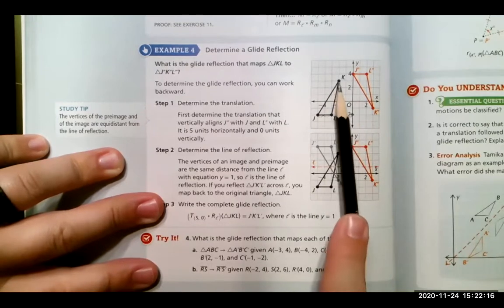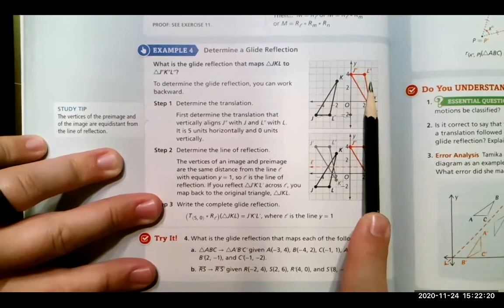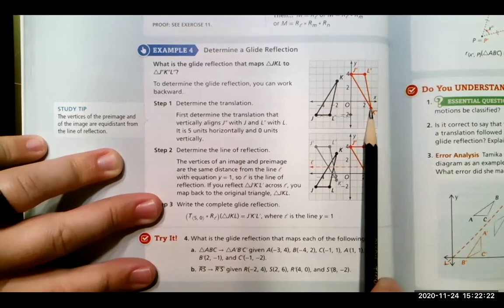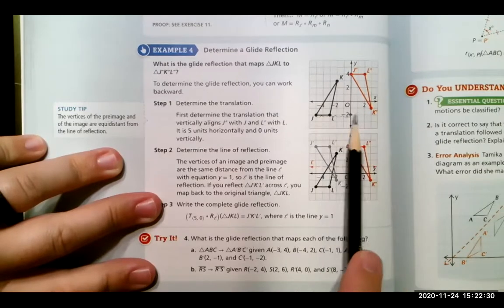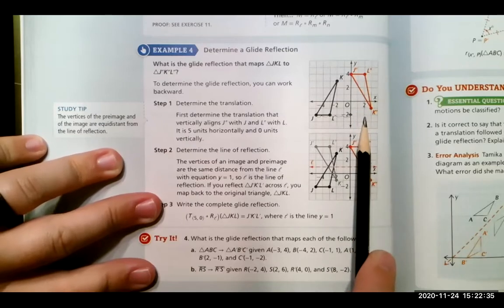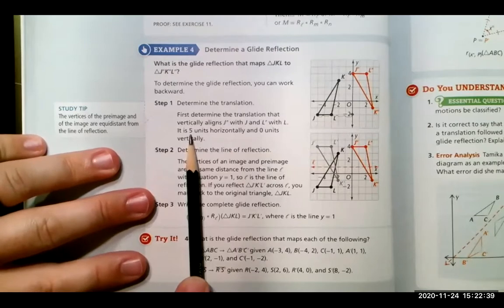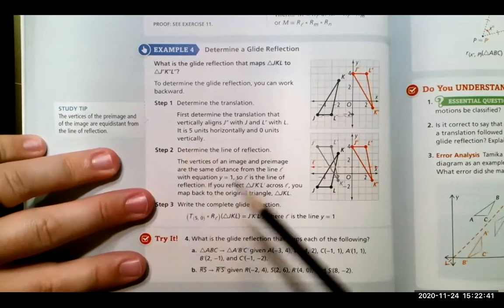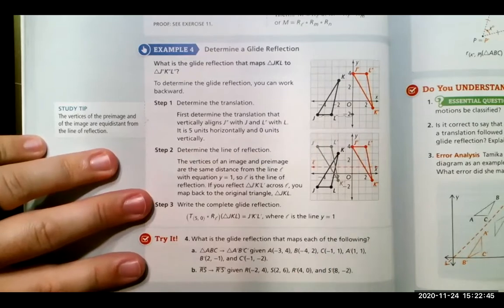Same thing with K. If I move K 1, 2, 3, 4, 5 units to the right, it's going to be vertically aligned. Vertically aligned is just a fancy word of saying on top of, right? They're going to be on top of each other. And same thing with L. Move it 5 places to the right, it's going to be right on top of L double prime. So that is the first translation. I don't think they're moving it up or down. They're just moving it right 5 units.